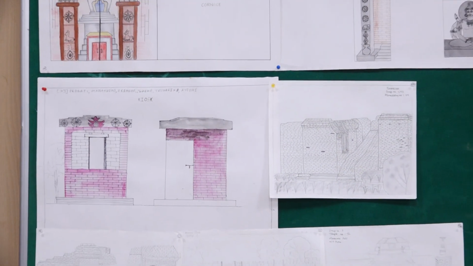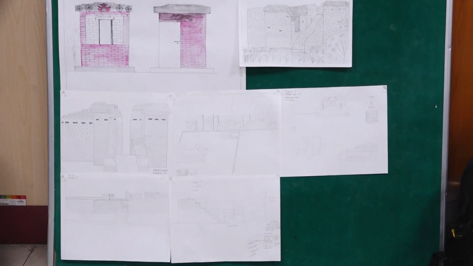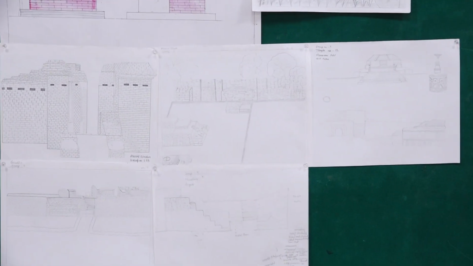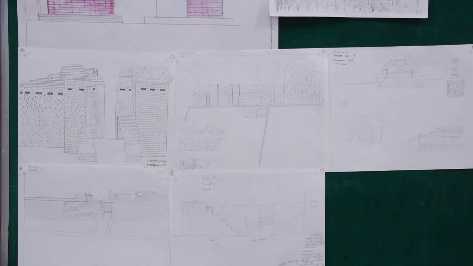Group 2, ready to give the presentation? Group 3, are you ready to give the presentation?